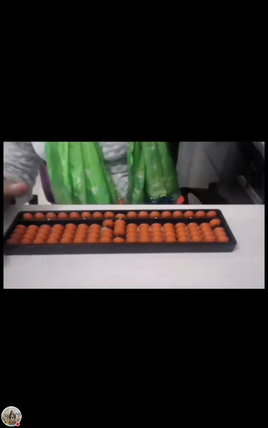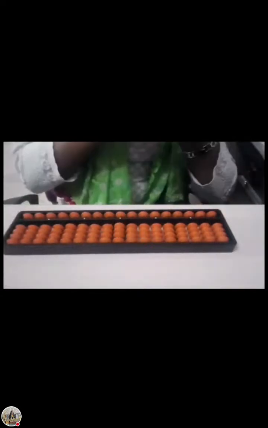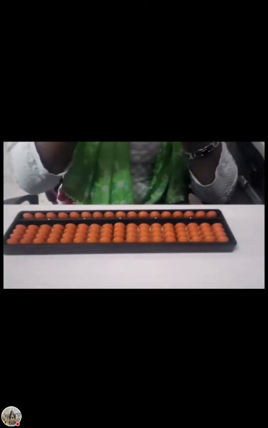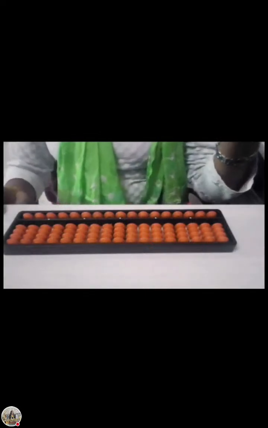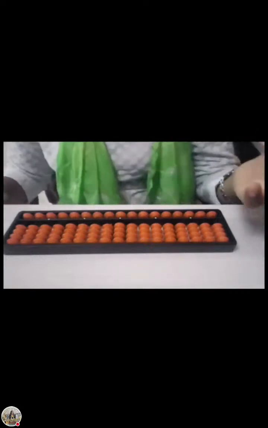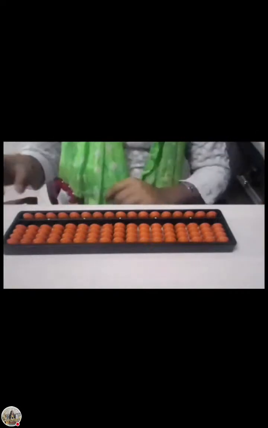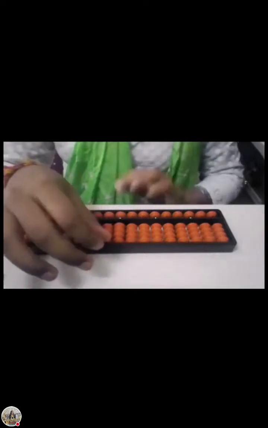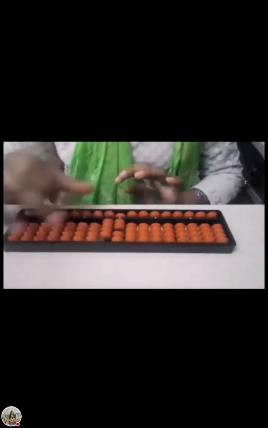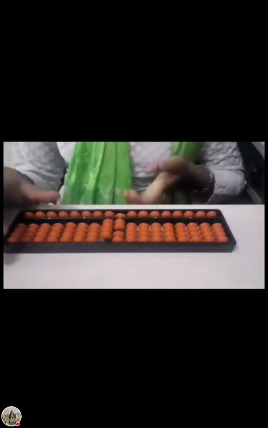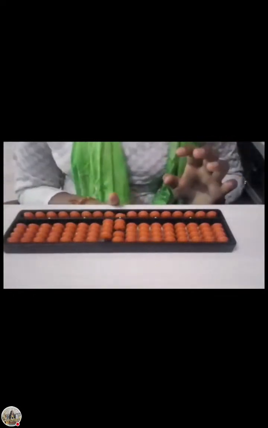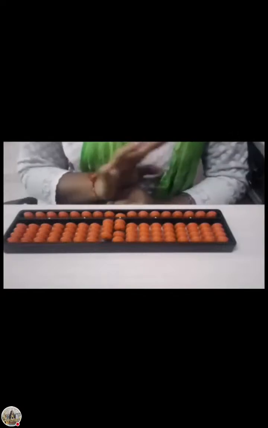You know? Chalo. Now 47 minus 88 plus 69. Okay? Let's do this now. Okay, 47. Now we have to subtract 88. How will we do that? See, now here I don't have enough beads to subtract 88.